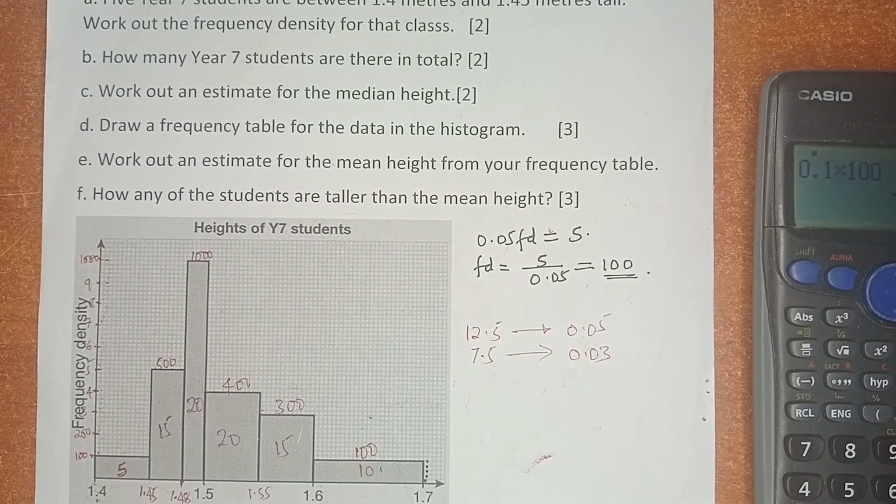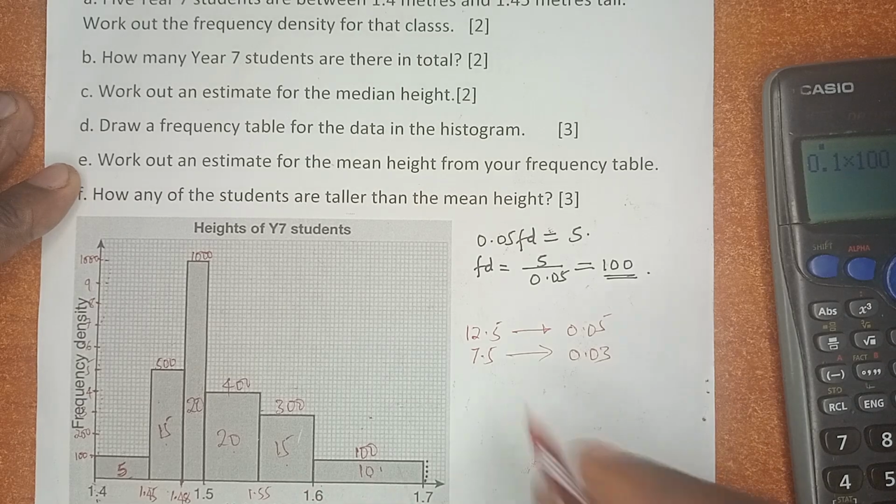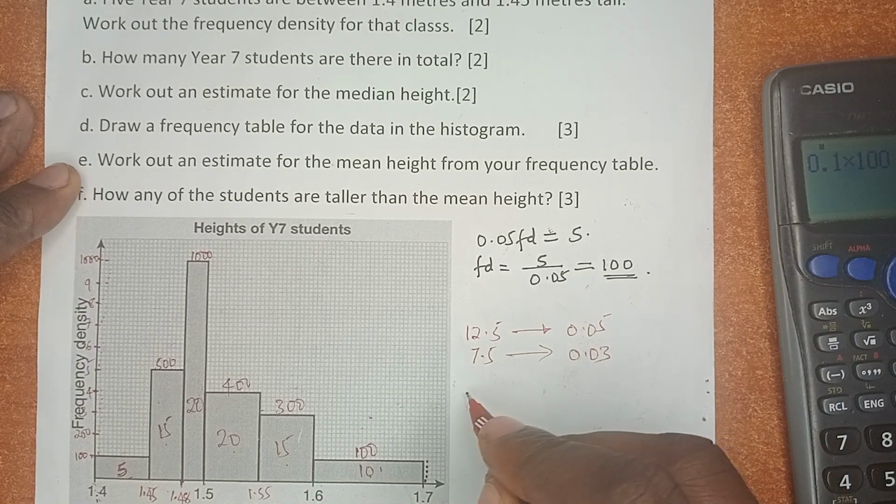So the areas of the bars of a histogram give us the frequency, meaning the total number of students is the sum of all these, which means 5 plus 15, that is 20, plus 20, 40, plus 20, 60, plus 15, 75, plus 10, then we have 85.